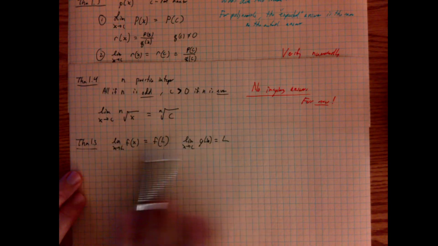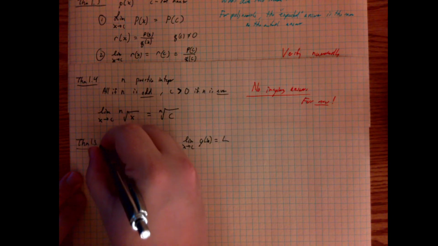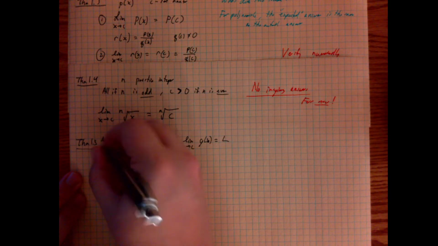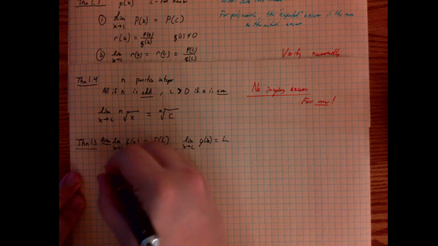So these two seem kind of weird. These are your pre-existing conditions. These are your assumes.